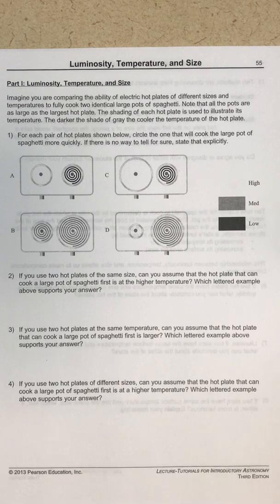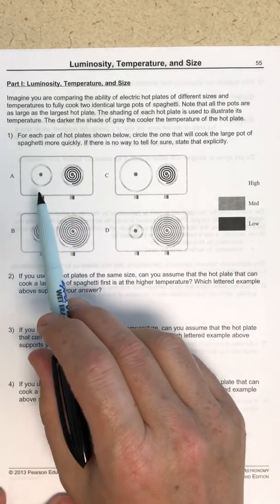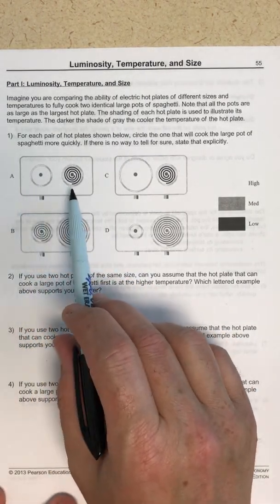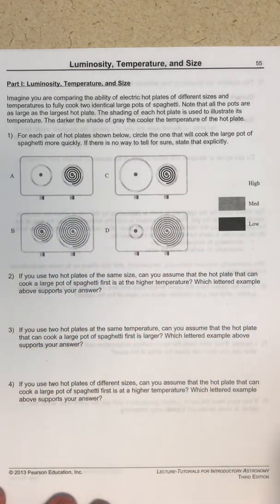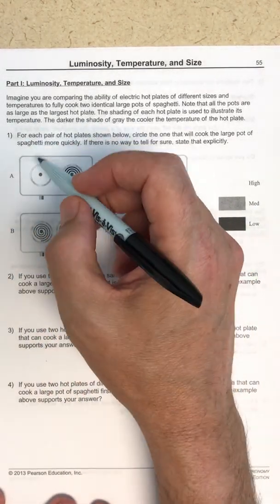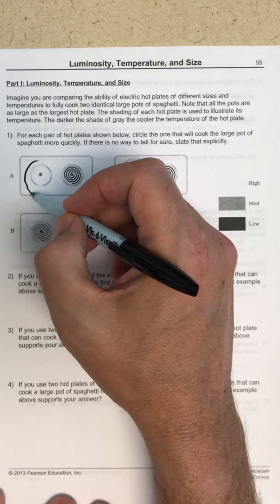All right, question one. For each pair of the hot plates shown below, circle the one that will cook the large pot of spaghetti more quickly. If there is no way to tell for sure, state that explicitly. All right, so in case A, I've got two burners, and one is hotter than the other, and the burners are the same size. So the hotter one is going to cook faster.